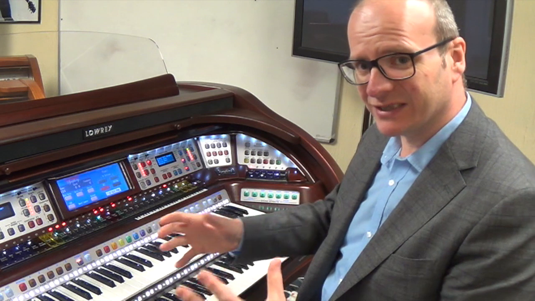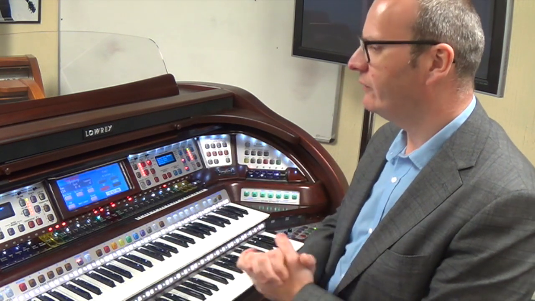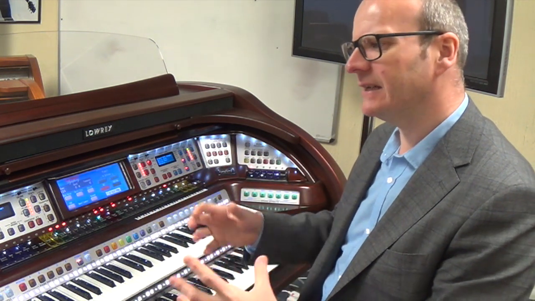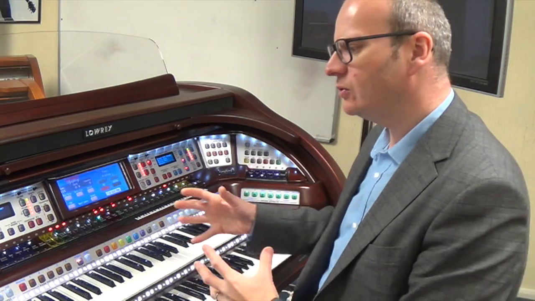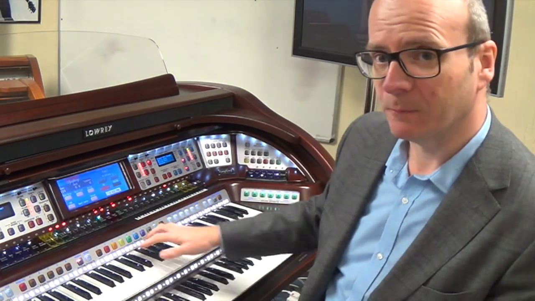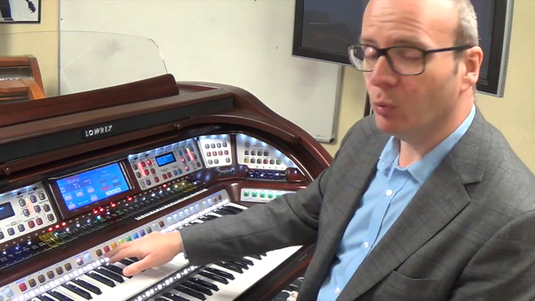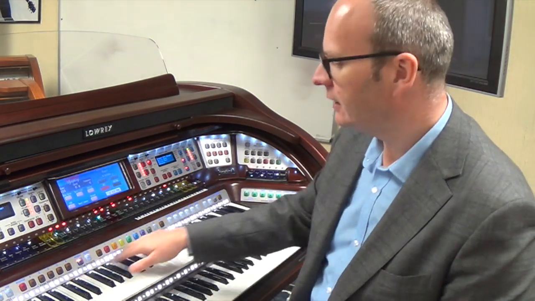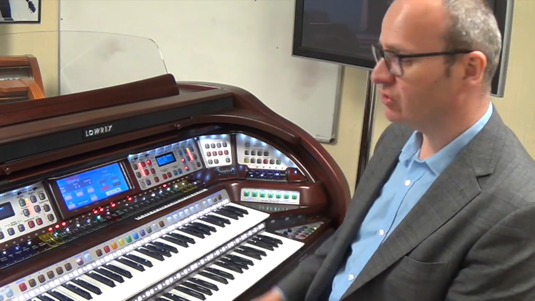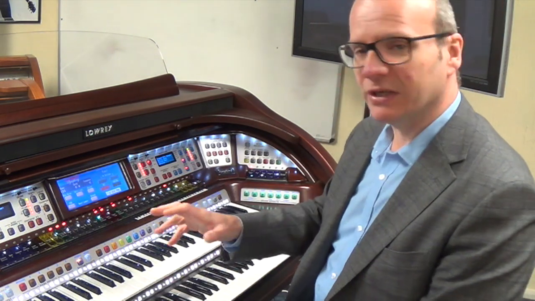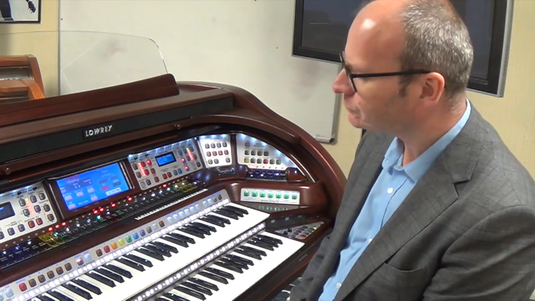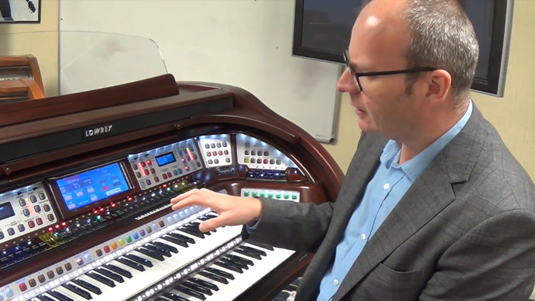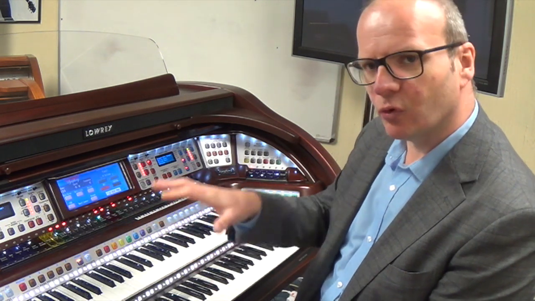Well, the quick answer is you can't do it with the loading procedure, because as we said yesterday, the loading procedure always loads in at the very least a whole bank of 10. So you can't load in just A1 or just A4 or just A5. It will load in all 10 registrations, or 11 if we're including the 0 preset. So with the loading procedure, there's not a way of doing that.